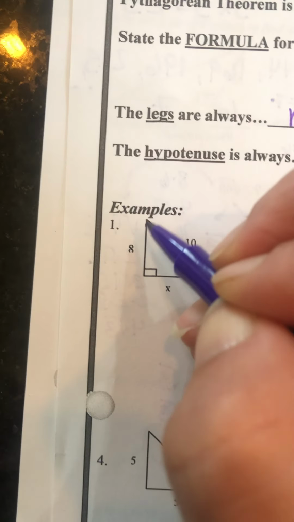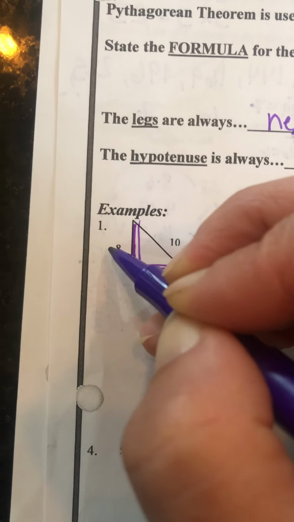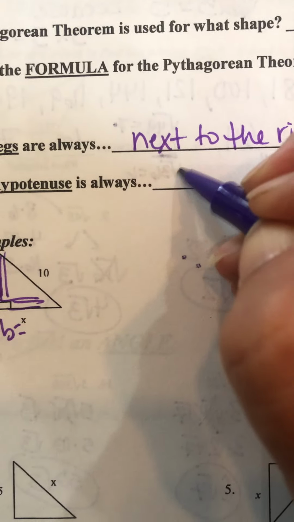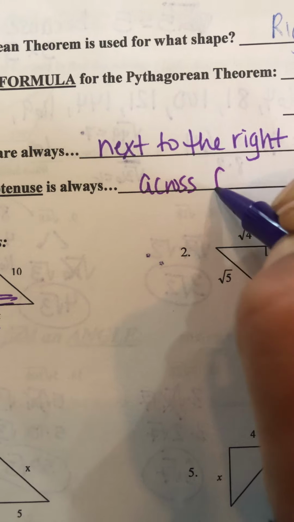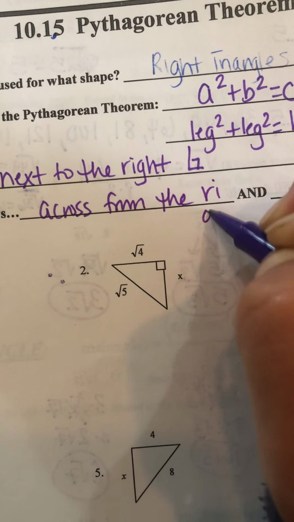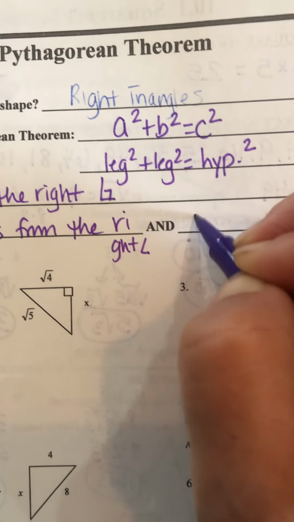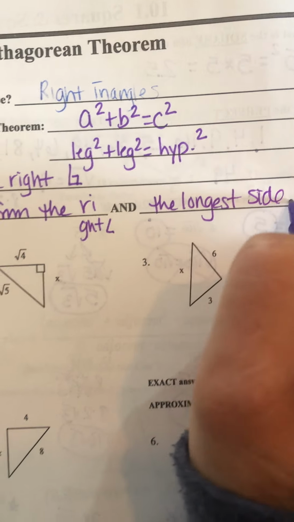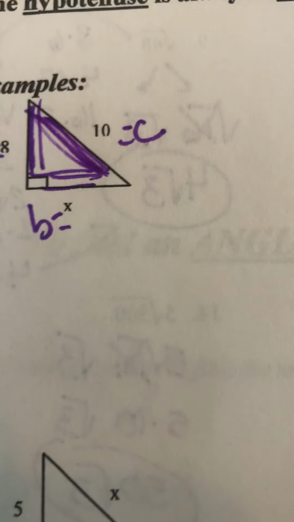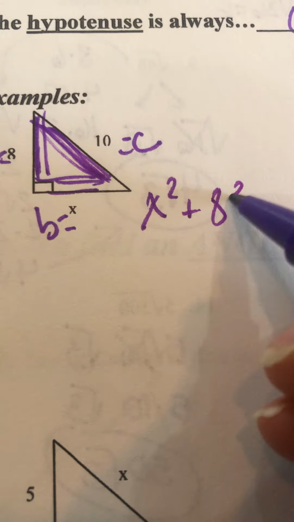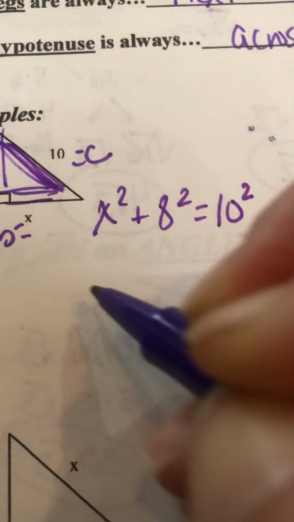So like here, these are the two legs, right? And it doesn't matter really which one we call A and which one we call B. And then the hypotenuse is always across from the right angle. Or it's always the longest side. But we knew that already, right? So sometimes I like to go through and highlight the A's, the B's, the C's, especially the C. And then when we write our equation, a squared plus b squared equals c squared.